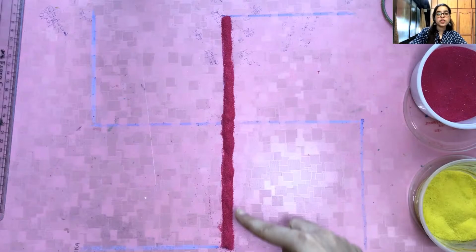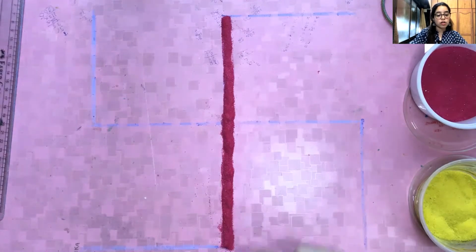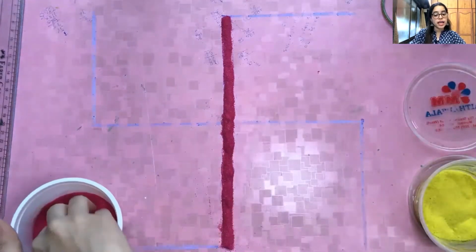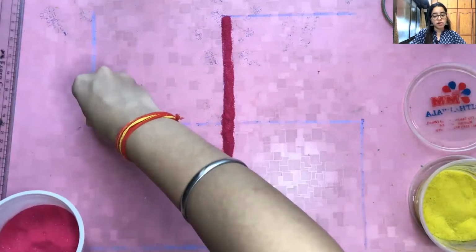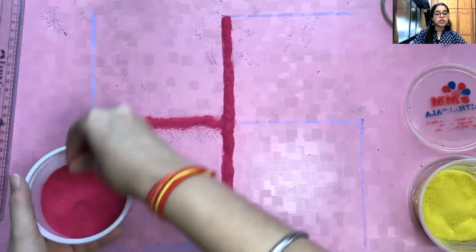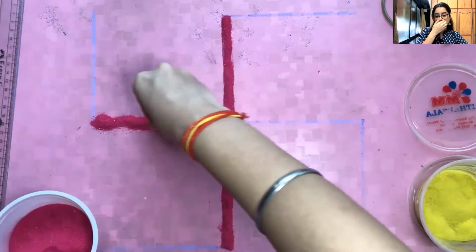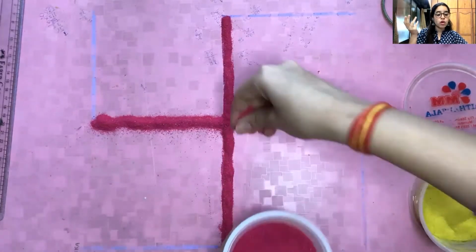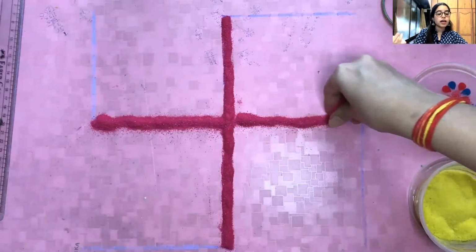So we begin with the vertical line. Let's move a step ahead and add the Rangoli powder on the horizontal line. Okay. So I'm using the same color, the same pink color. It is fine even if you are using a different color. Okay. You can use any colors of your choice. Any color. You can use red, green, blue, orange, any color that you like.